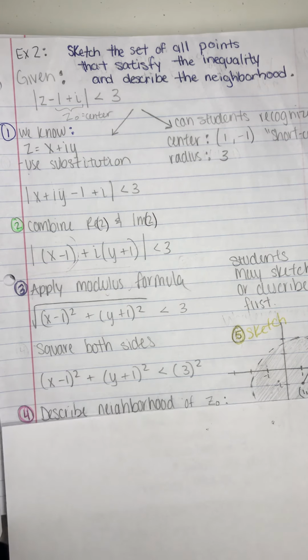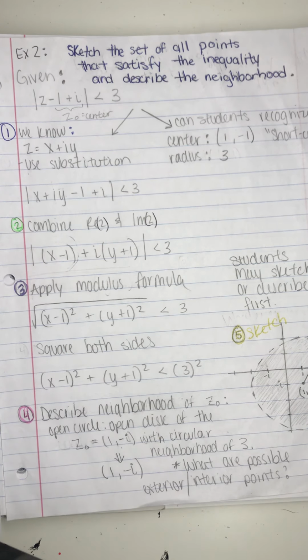And again, don't forget that you can describe or sketch in whatever order is easiest for you. To describe the neighborhood of Z sub 0, we know that it's an open circle, or as the vocabulary is, open disk, of the Z sub 0, which is 1, negative I, with a circular neighborhood of 3.